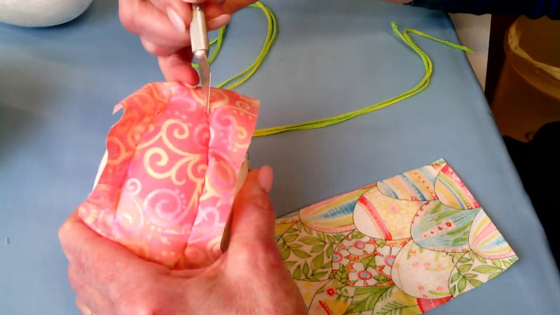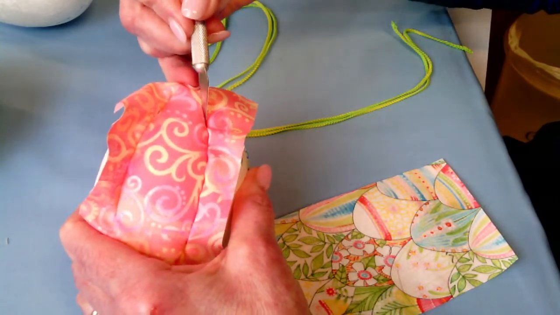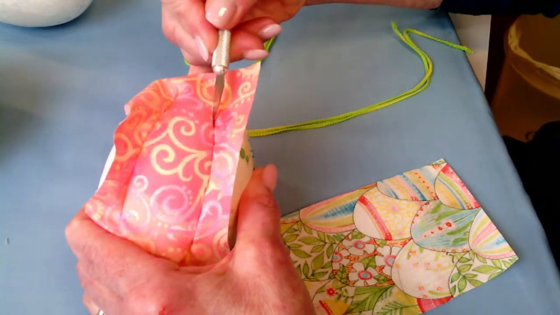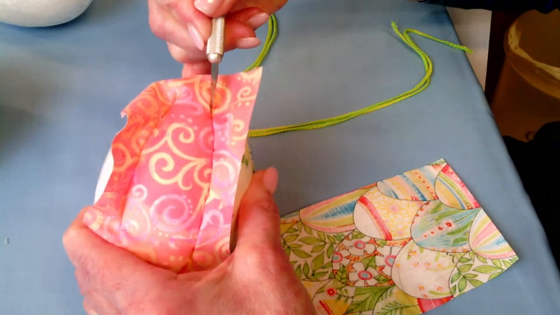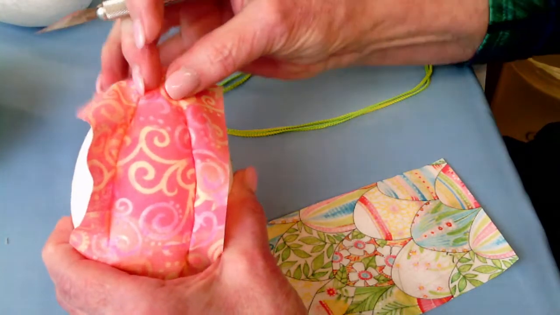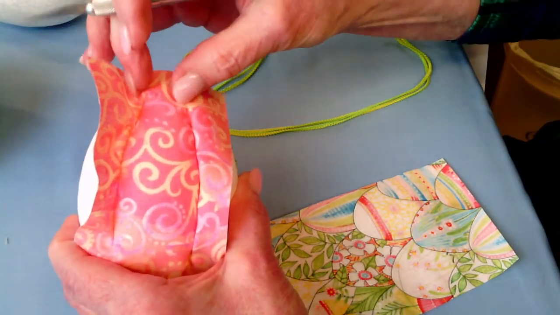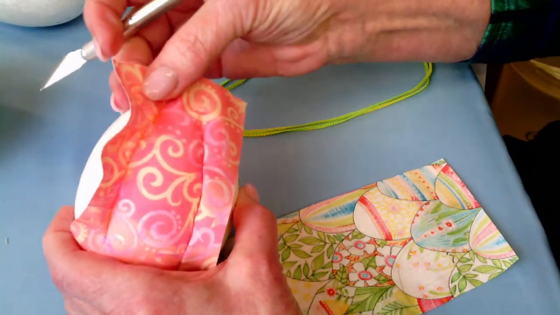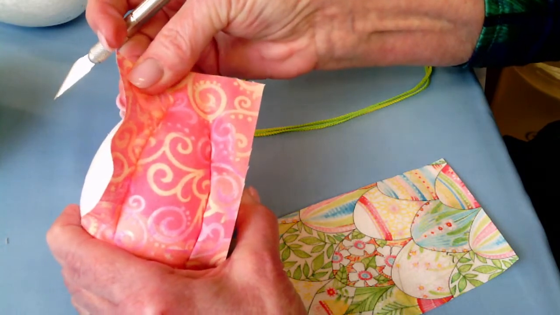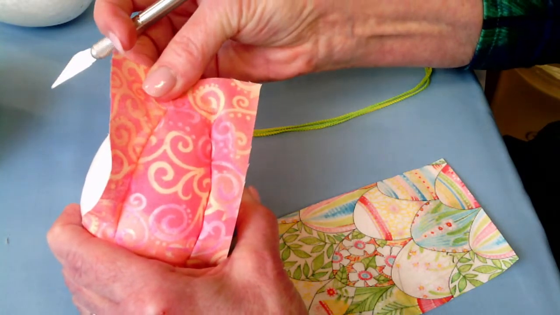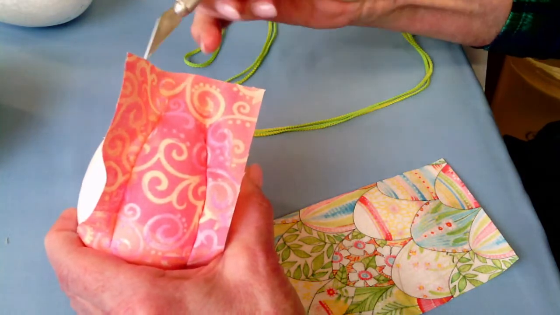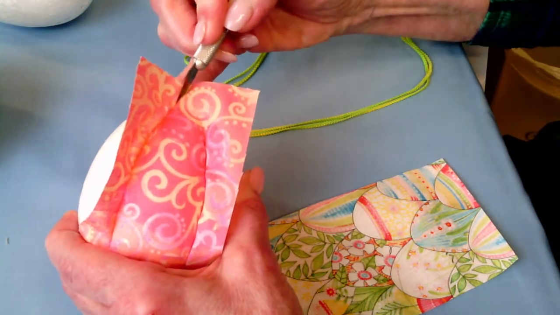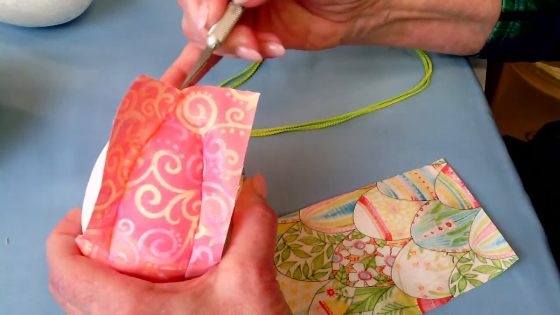I don't know that I'd be giving young kids an X-Acto knife, though, because I think that they can be kind of dangerous. And sometimes as you get to the narrower part of this, you'll find that your fabric looks a little bunchy and a little bit loose in the center. So sometimes you have to just kind of lift the fabric out just a little bit and reposition it, just to make sure that the fabric stays nice and snug against the styrofoam as you come up to the top.